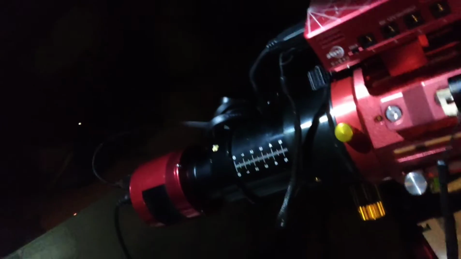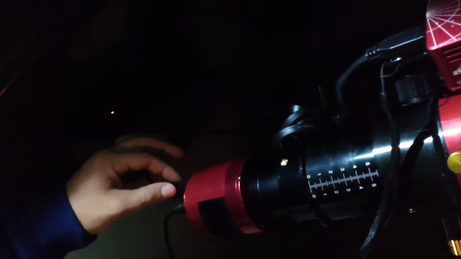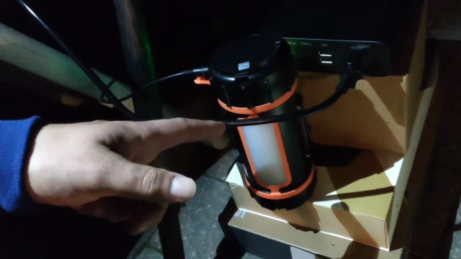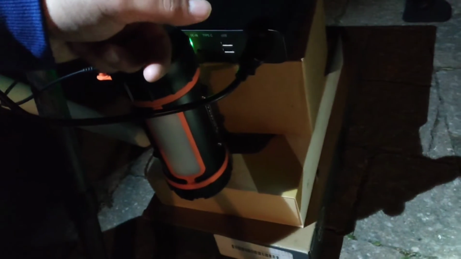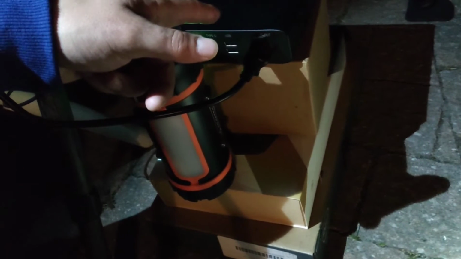Now with this equipment obviously comes a lot more need for power. So basically there's a cord coming from the ASI Air to the camera, and then from the camera we have some more power. We have my Celestron power tank and also my Crisdonia battery pack.